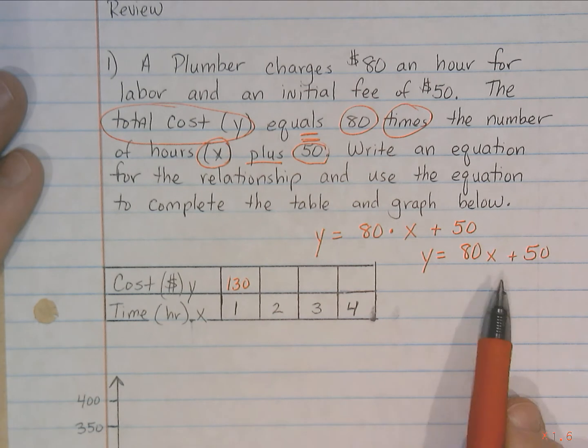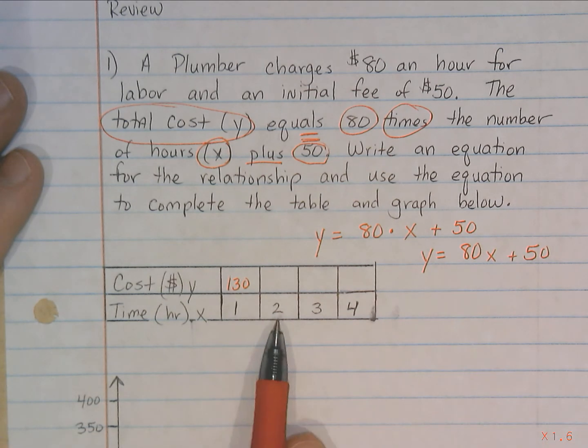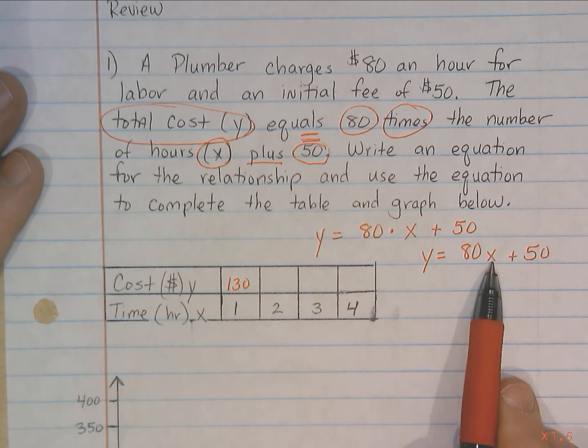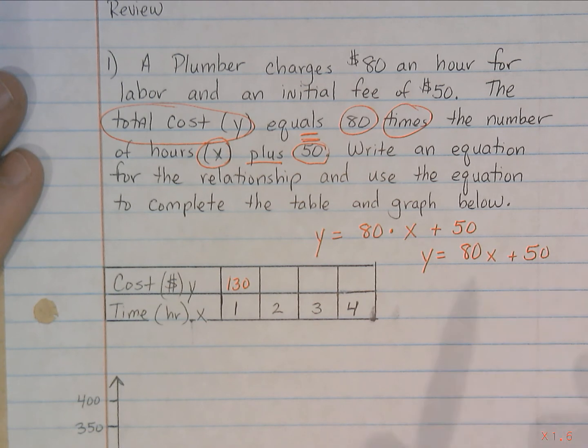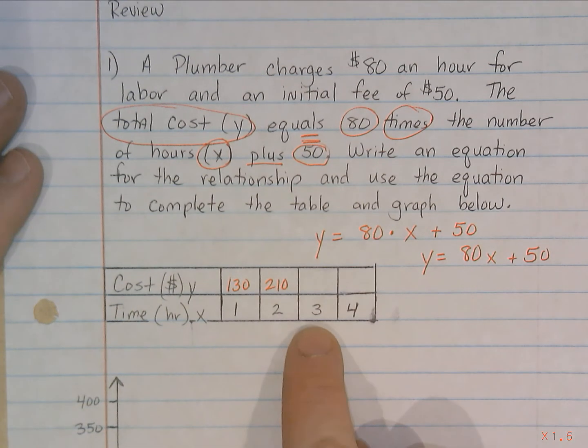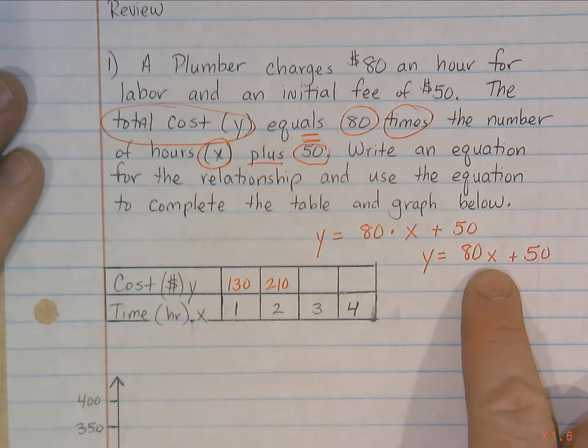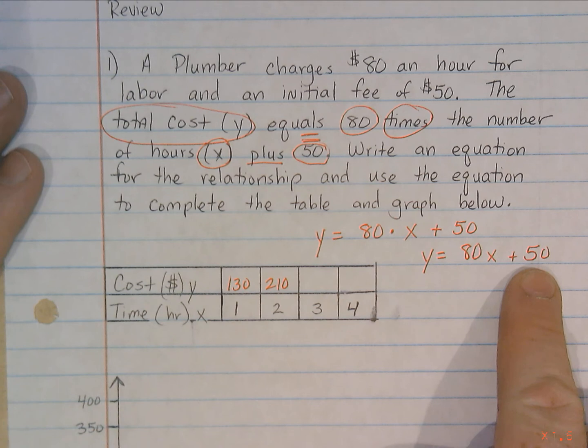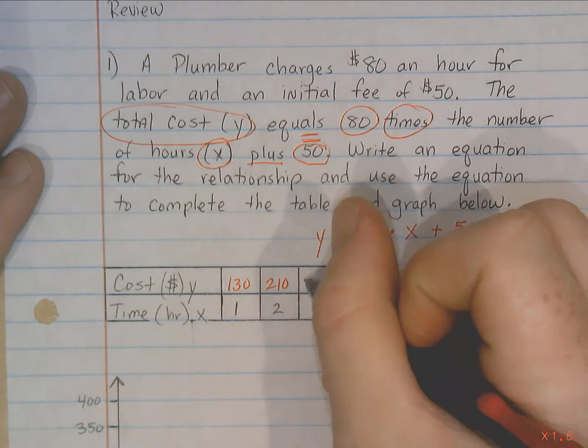Then you're going to plug the 2 in where X is. That's your input value. So you're going to input 2. 80 times 2 is 160. 160 plus 50 is 210. Your other input is 3. We're going to plug in the 3 here. 80 times 3 is 240. 240 plus 50 is 290. That's going to be your output.